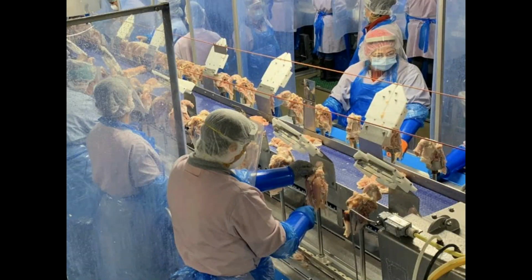Some of the undocumented are afraid to go to the hospital, and Magali emphasizes they want justice, not charity. They have put up, you can see windows, and they're wearing masks, although it's hard for them to wear masks.